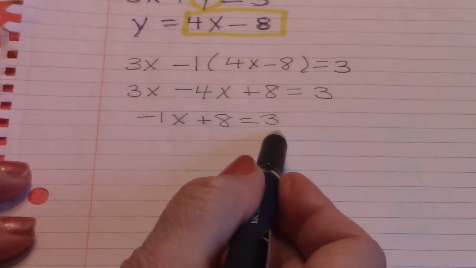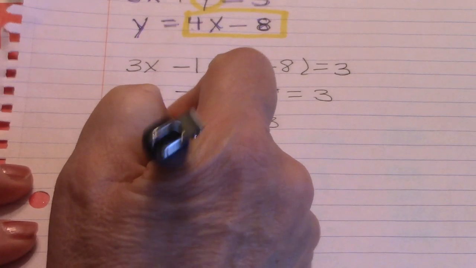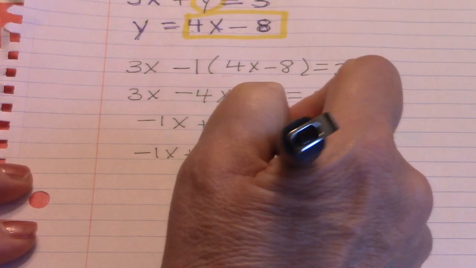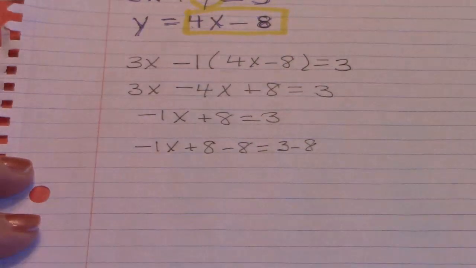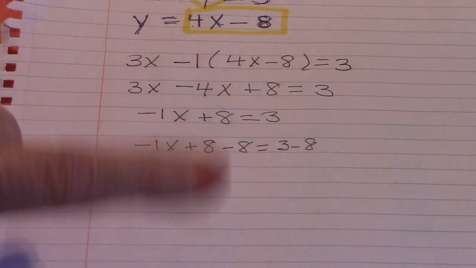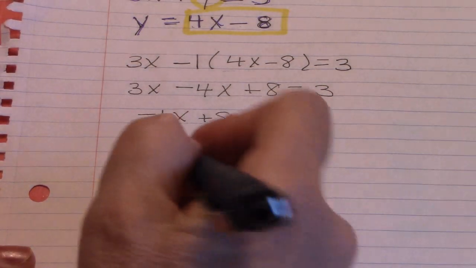I'm going to subtract 8 from both sides. You guys, some of you like to do it this way. 1x plus 8 minus 8 equals 3 minus 8. Doesn't matter which way you do it. If you like to do it horizontally this way or vertically this way, it doesn't matter. Just so you're subtracting 8 from both sides.